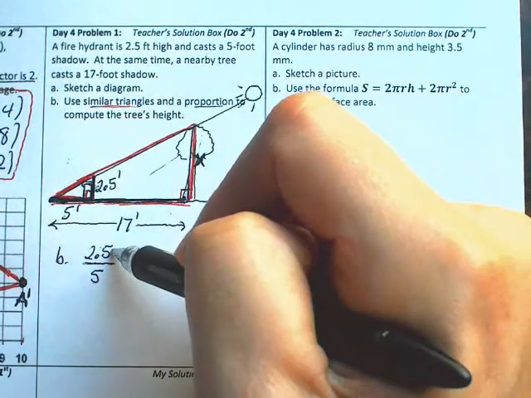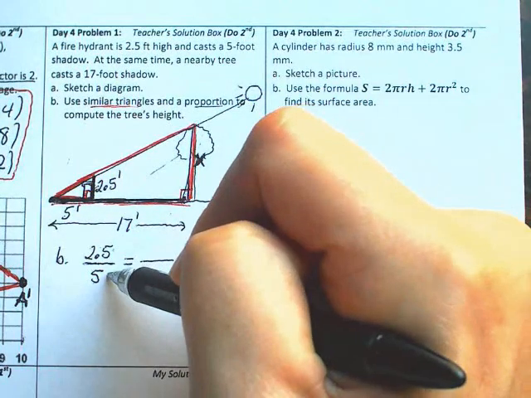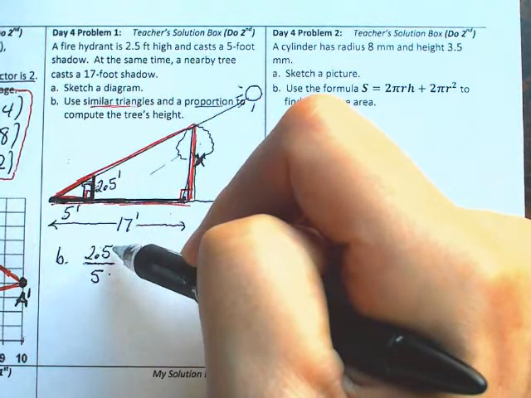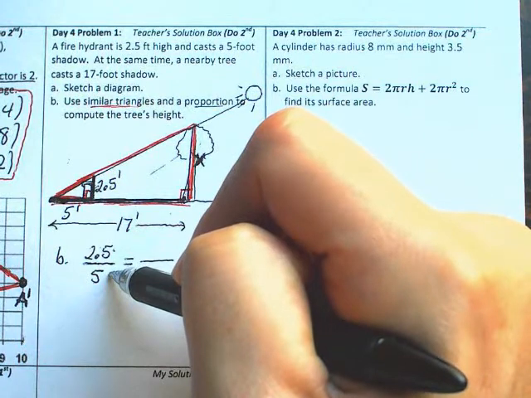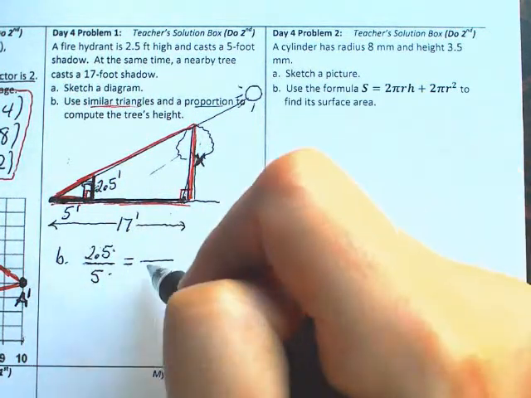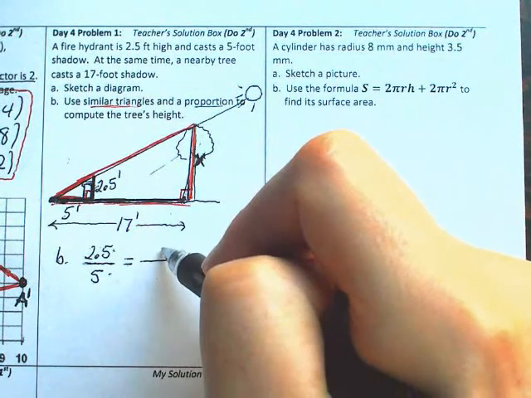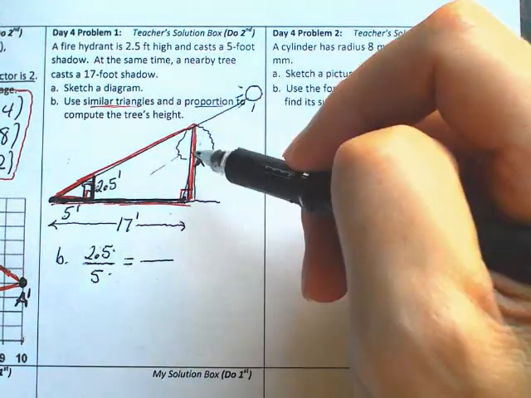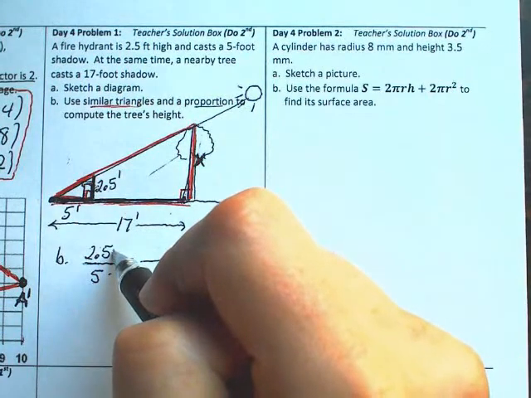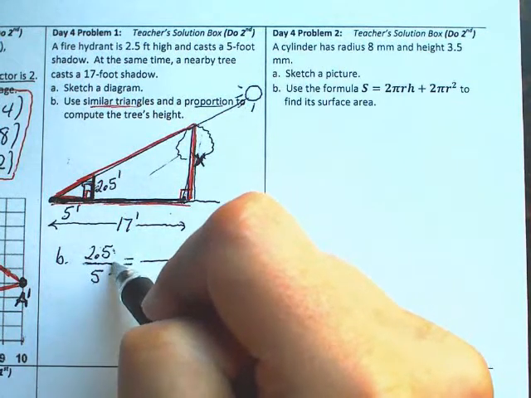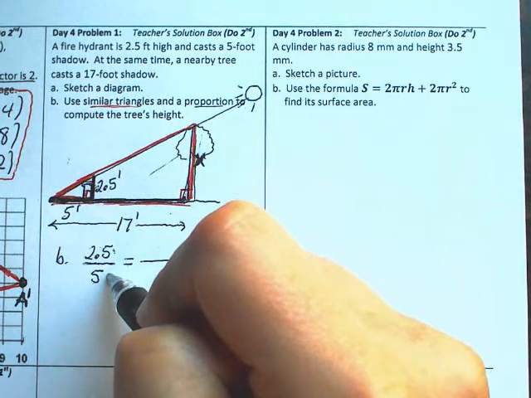So again, the height of the fire hydrant, the shadow of the fire hydrant. On top of my fraction, I have a height. On the bottom of my fraction, I have the length of a shadow. Let's follow that same order when we make our other fraction that is going to relate to the tree. Again, on top of the fraction, height, the bottom of the fraction, the shadow.